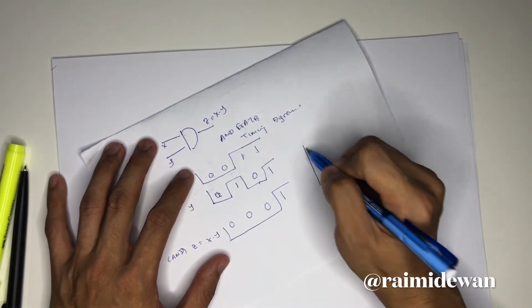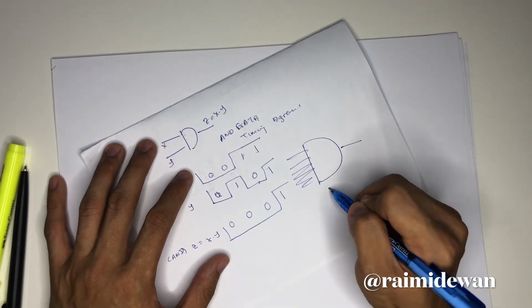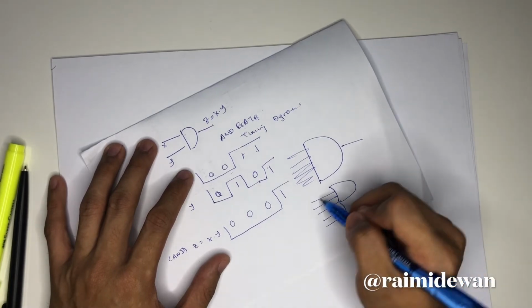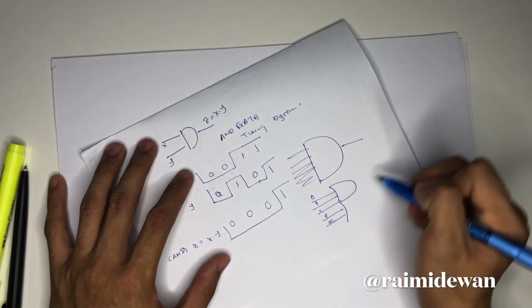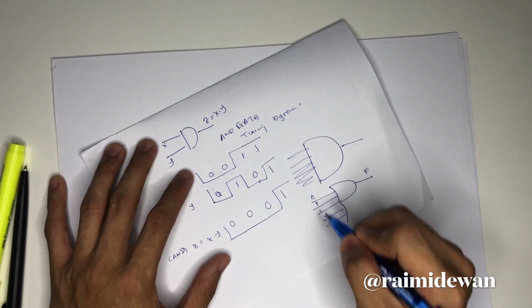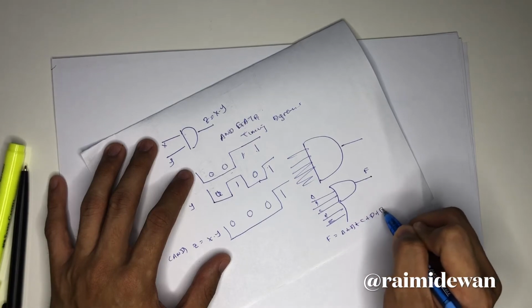So as I mentioned to you, for logic gates we can have more inputs. You can have 2, 3, 4 or 5 inputs. It's not limited to only 2 inputs. For example, if you have an AND gate, you can have more inputs. How about an OR gate? If you have more inputs, for example A, B, C, D, E, and let's say your output is F or Z, then for the OR you can have F equals A plus B plus C plus D plus E.